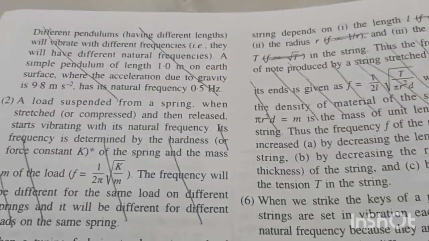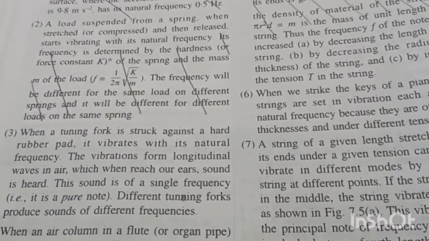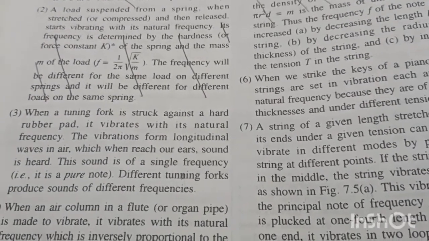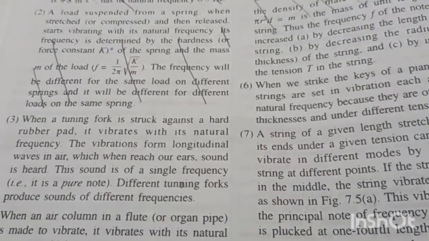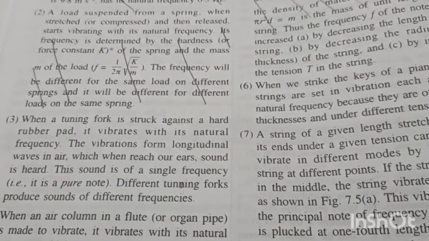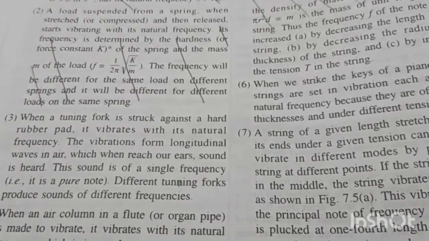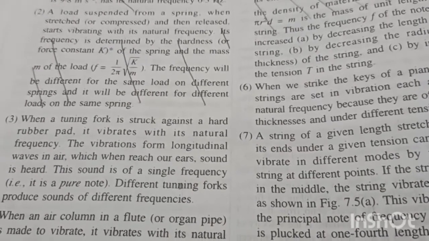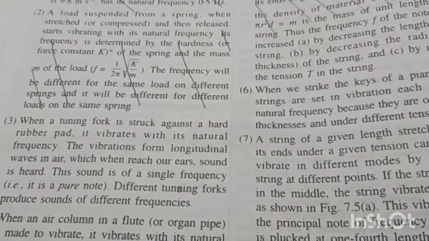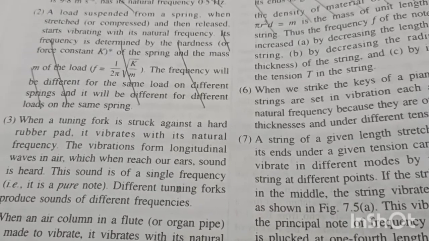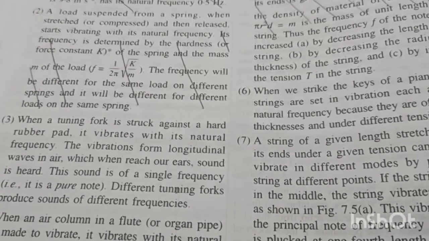Some other examples would be a tuning fork, which is vibrating in the absence of any air resistance, of course. And it will produce a sound of a single frequency, which is called its pure note. You see, any substance in the absence of an external force would vibrate when struck. It would vibrate at its natural frequency. So if the tuning fork's natural frequency was, let's say, 256 Hertz, then if you strike it, it will start vibrating at 256 Hertz. And indeed, the sound produced by it will also be of frequency 256 Hertz.